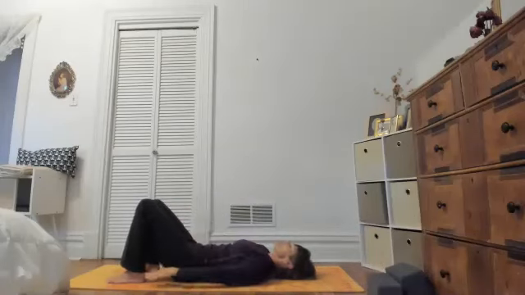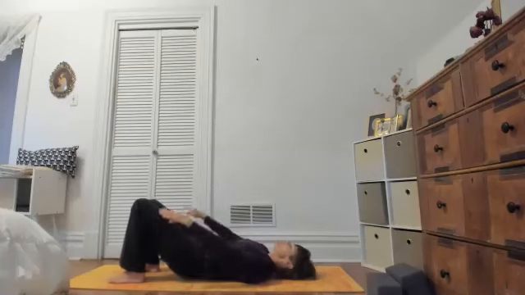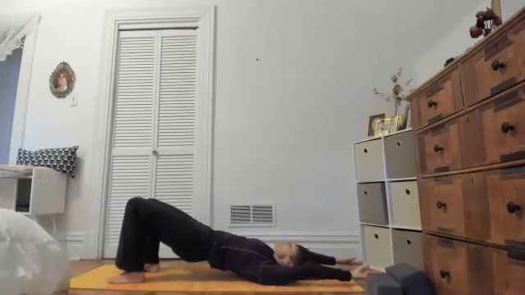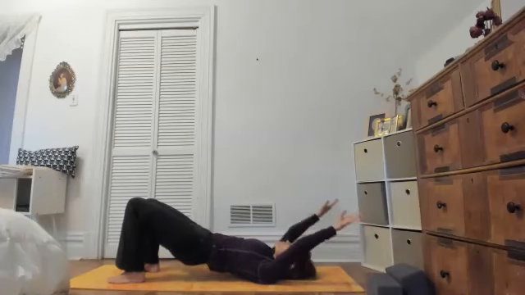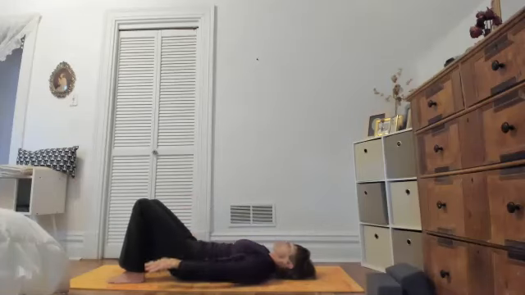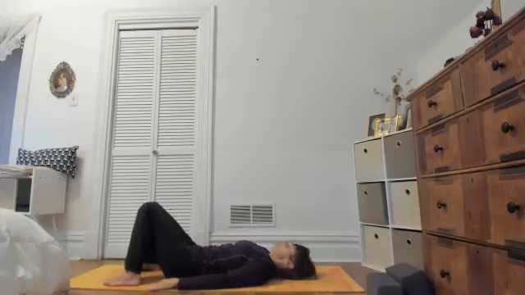As you finish up your practice, taking as many of these dynamic bridge shapes as you want, or holding the bridge, or something else that might delight you. And finally, coming into a resting Shavasana.